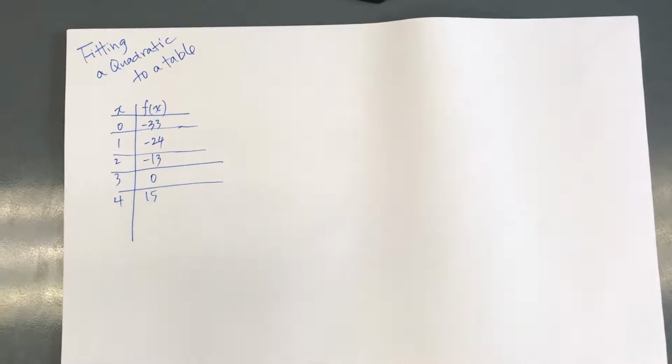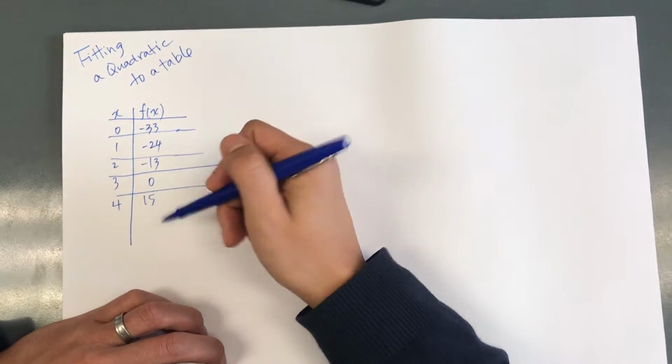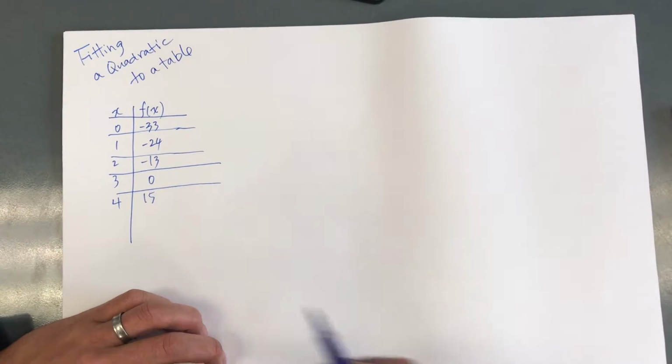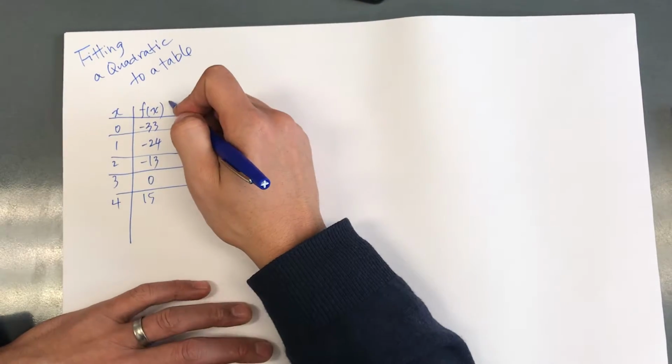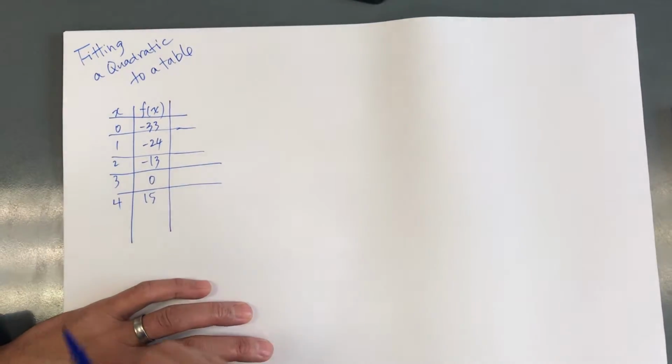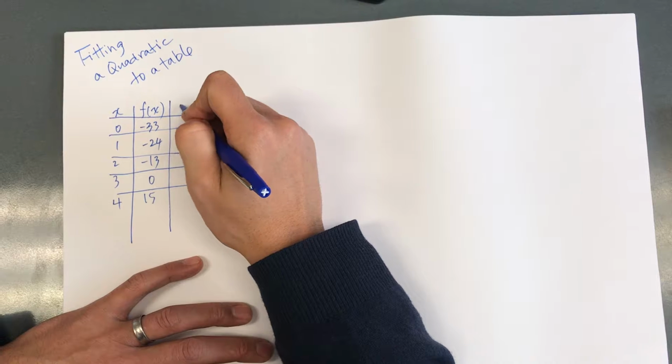Fitting a quadratic to a table. So let's say we have a table like this, and we're going to come up with some quadratic that's going to fit to this table. Well, how do we know this is going to be a quadratic? Well, looking at the difference, right?